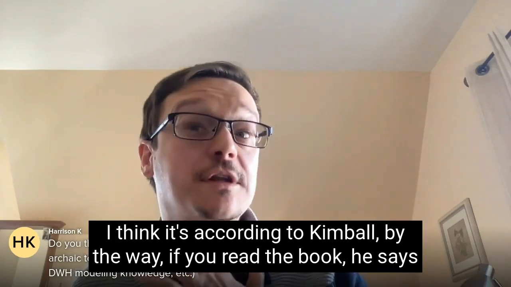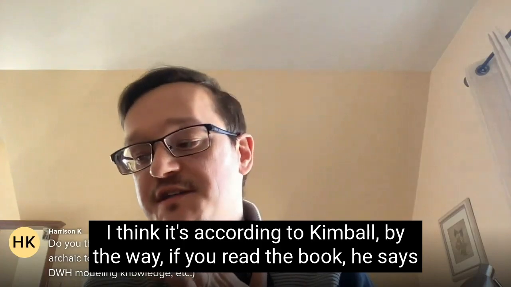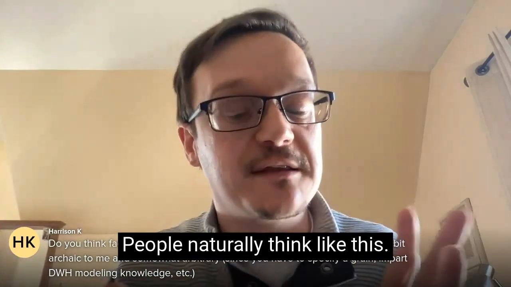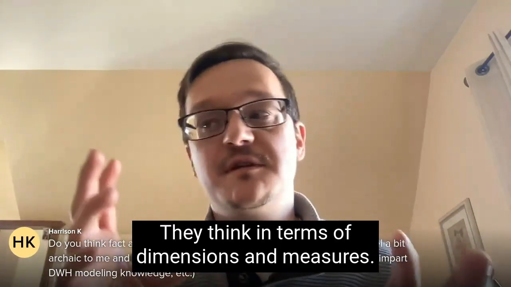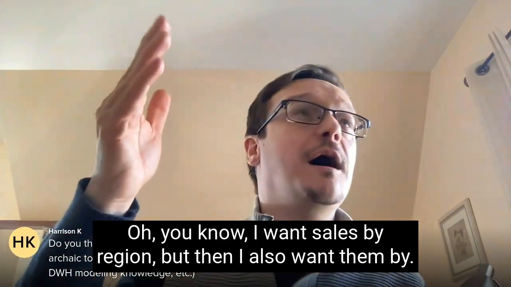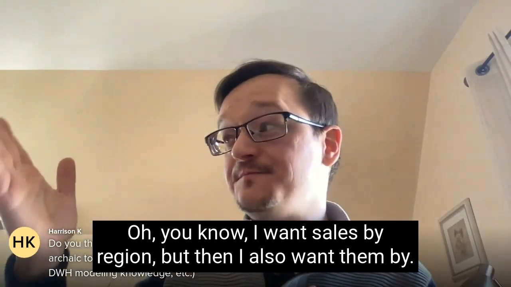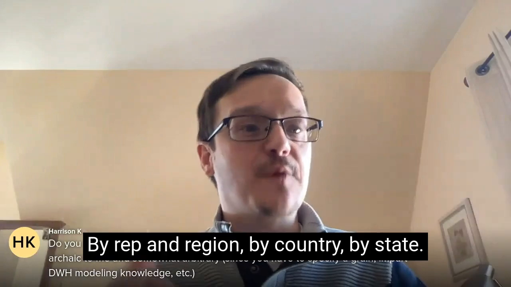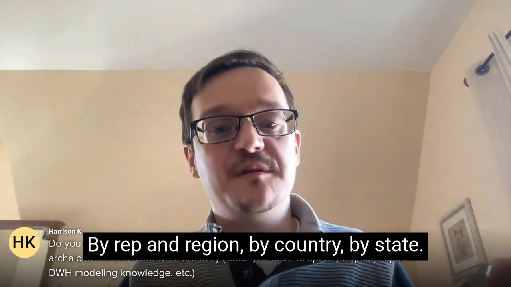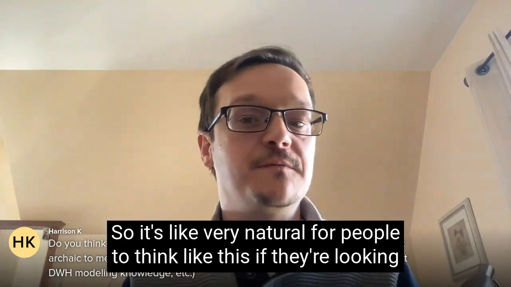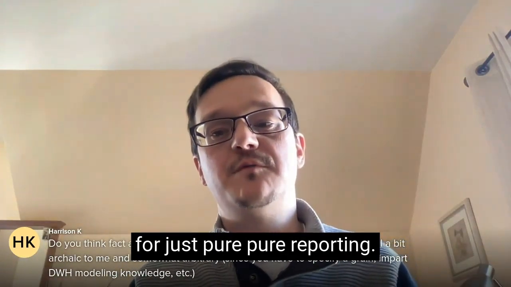According to Kimball, by the way, if you read the book, he says that this is a very natural model. People naturally think like this. They think in terms of dimensions and measures. Oh, I want sales by region, but then I also want them by rep, and region, by country, by state. So it's very natural for people to think like this if they're looking for just pure reporting.